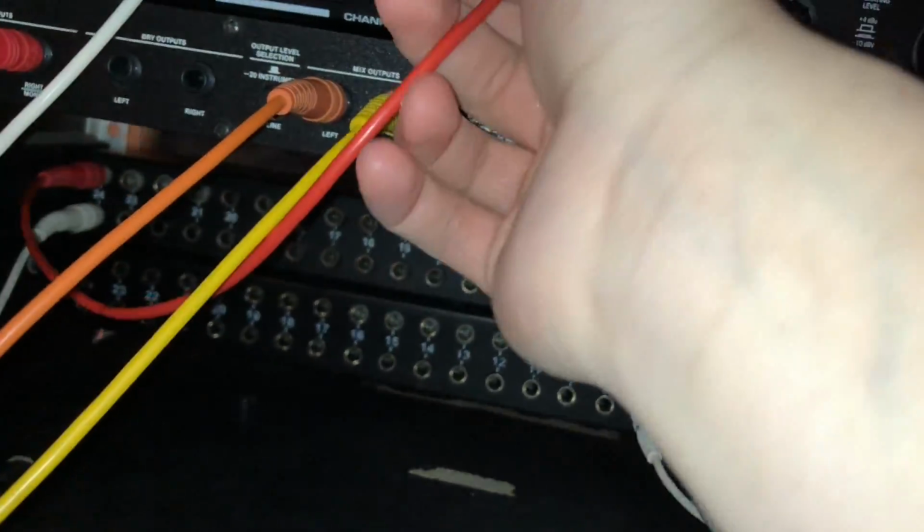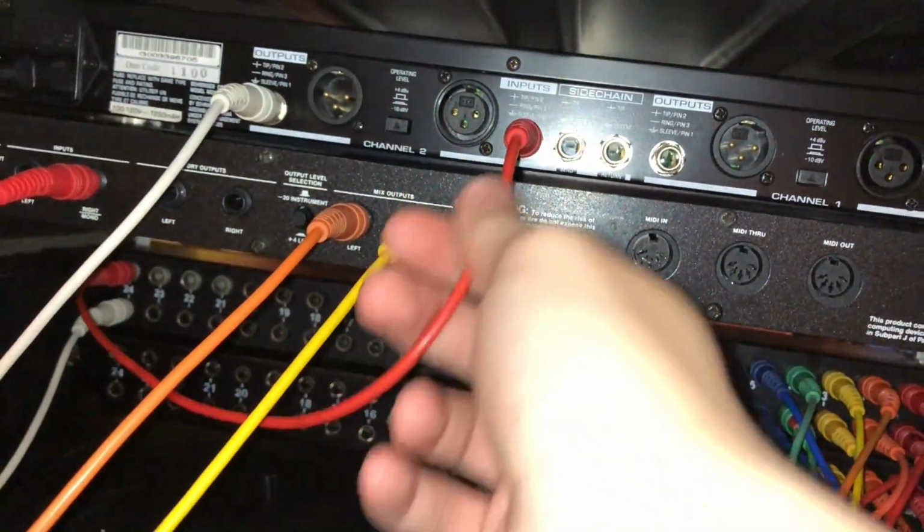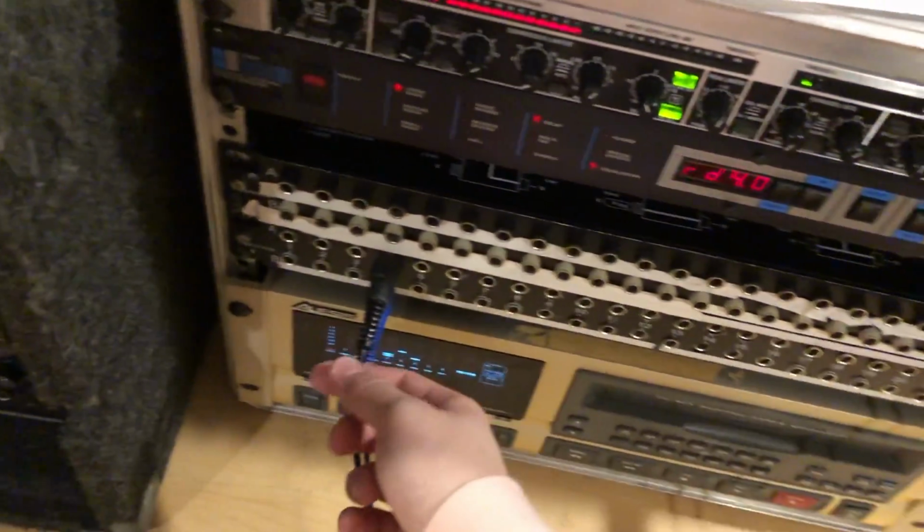To use my compressor in this setup, I'm going to go from channel 24, first patch bay row A, and then I'm going to go into channel 2 input of the compressor, and then output of the compressor back into row B of the first patch bay at 24. I'm also going to do the same thing for channel 23.